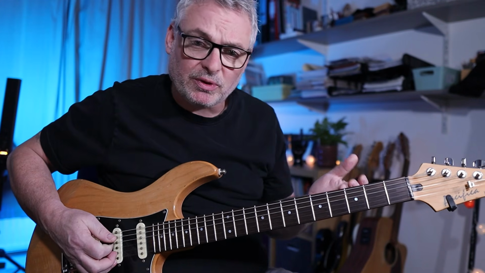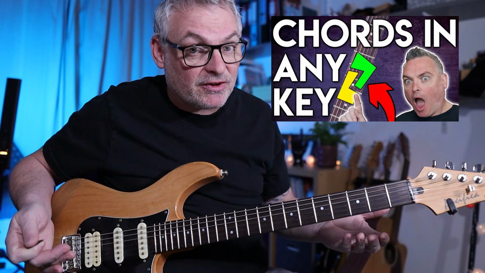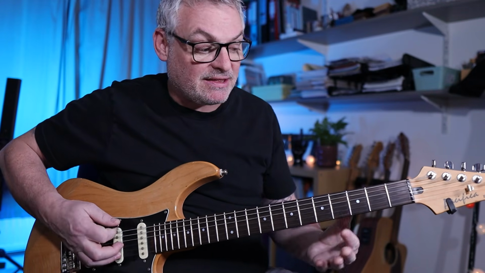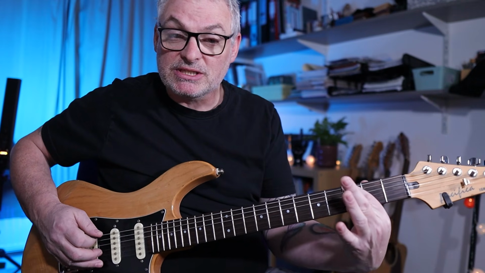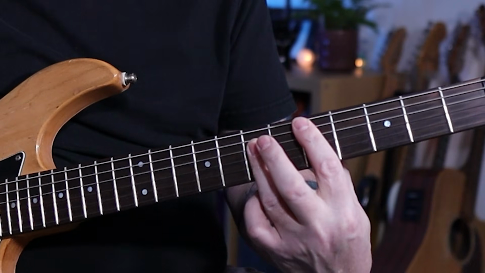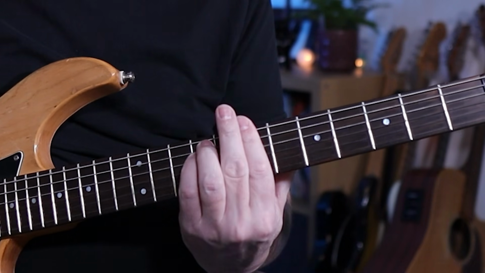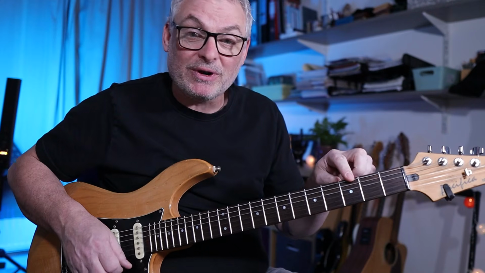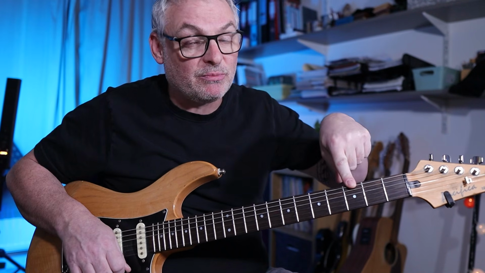So if you wanted to play something like my L7 grid lesson in the key of G, then this would be your starting note. You would play chord 1, chord 4, chord 5, chord 6, chord 3, chord 2 here. And that would outline the whole of the key of G major for you.